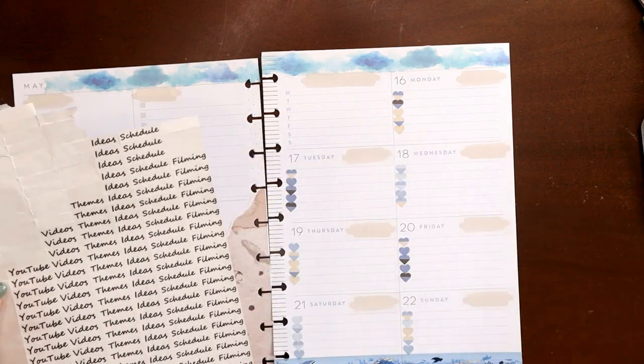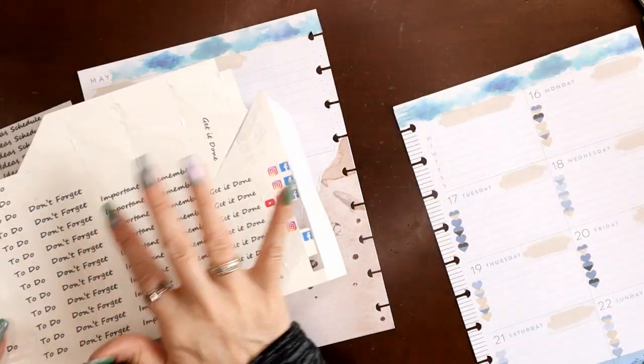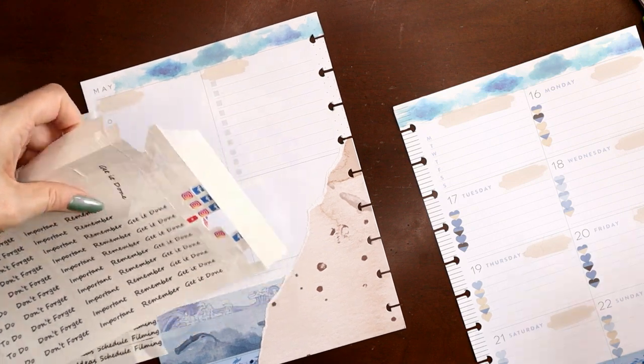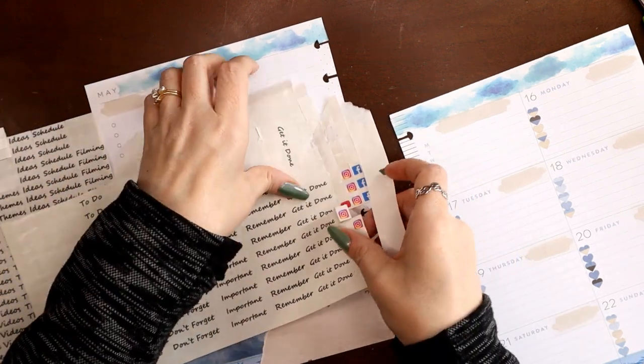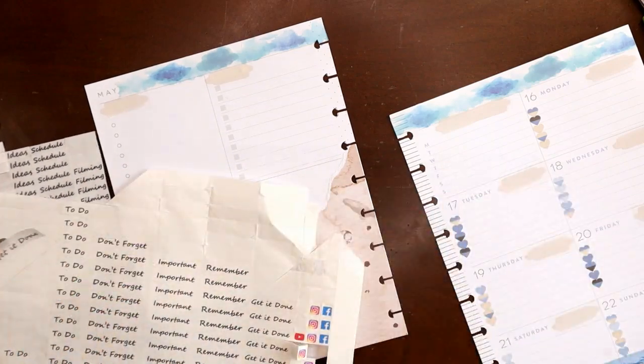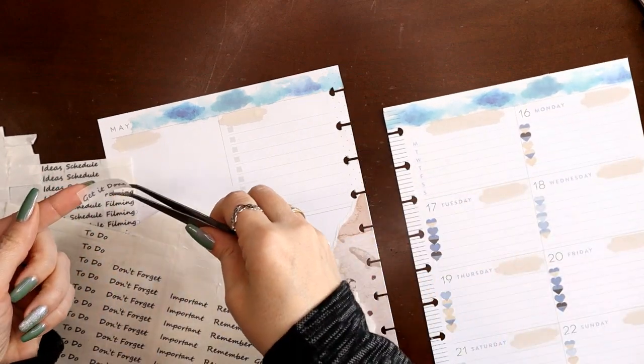Let's go ahead and grab some of these. I think I want to use some of these longer ones, so how about, let's use a Get It Done, if it'll fit. Where'd my tweezers go? There they are. They're hiding.